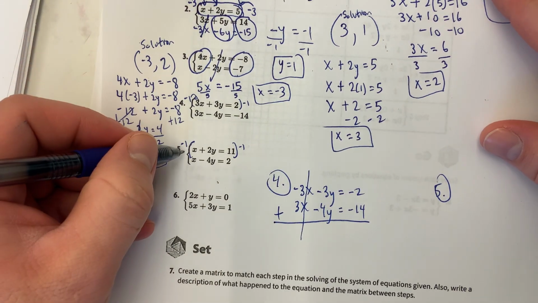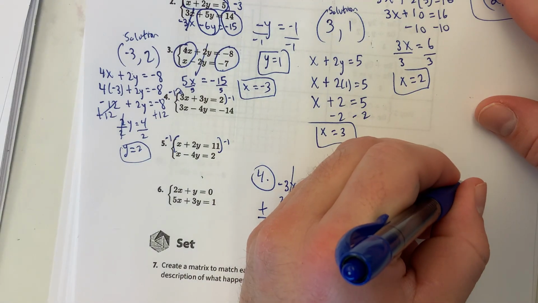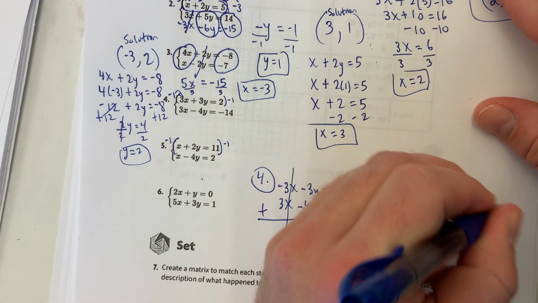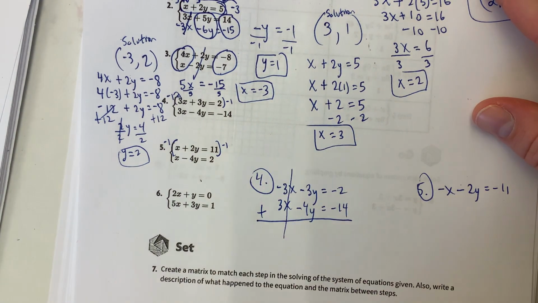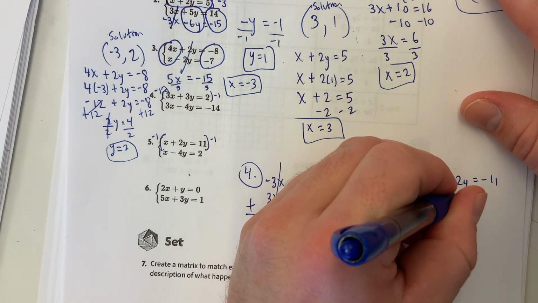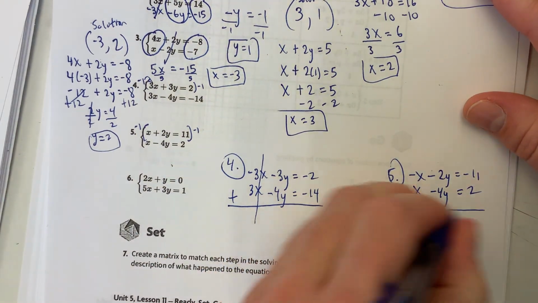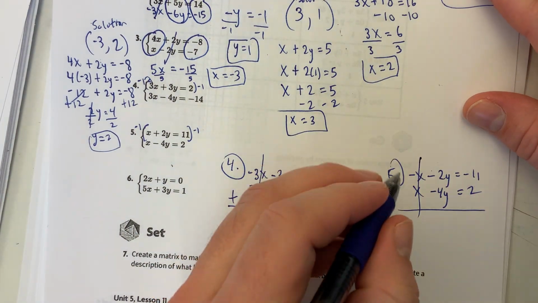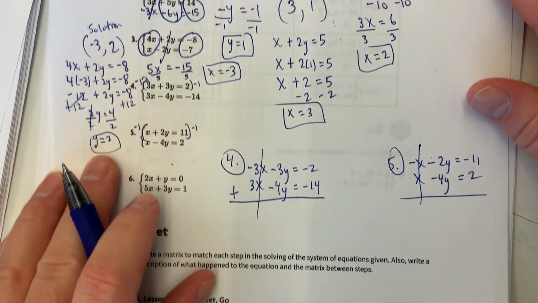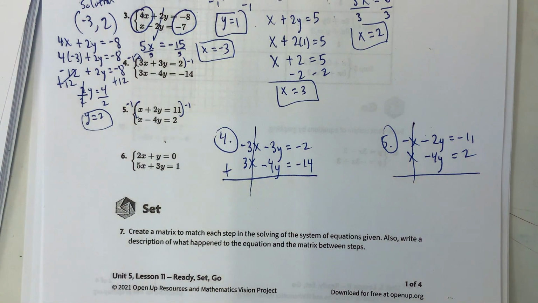And then on 5, I have negative x minus 2y equals negative 11. And the bottom is x minus 4y equals 2. And we will see who can add those together and solve. So pause it here if you'd like a chance to do these on your own.